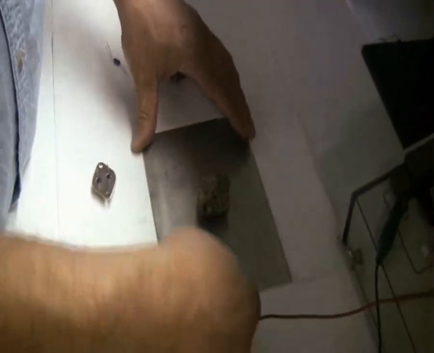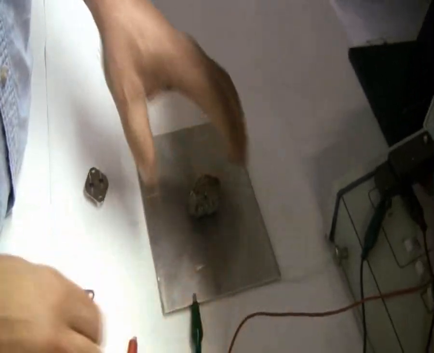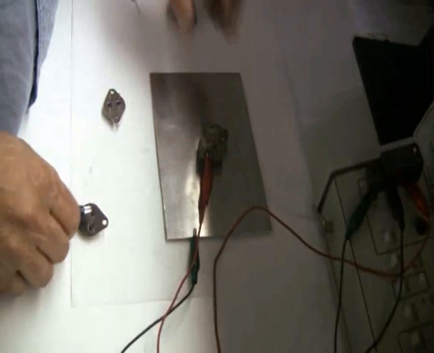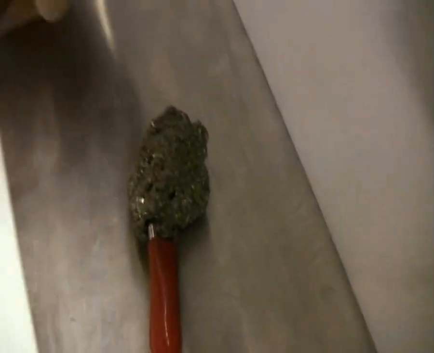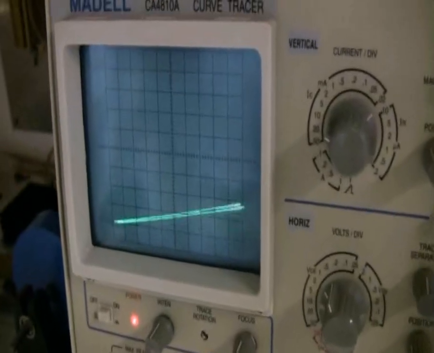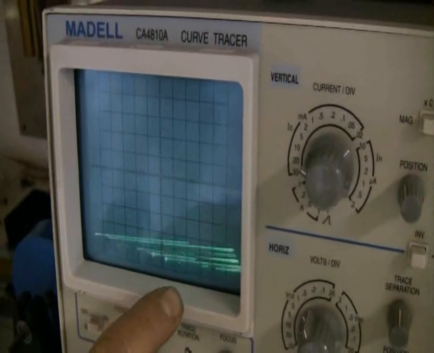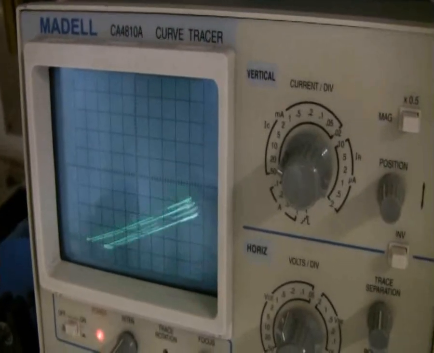And you can see with the rock, we use the aluminum for the emitter, and then we'll just use this for the collector. We use a piece of wire for the base. So you notice right away we have a junction. And see, when we get this where we want it, then we get a transistor.